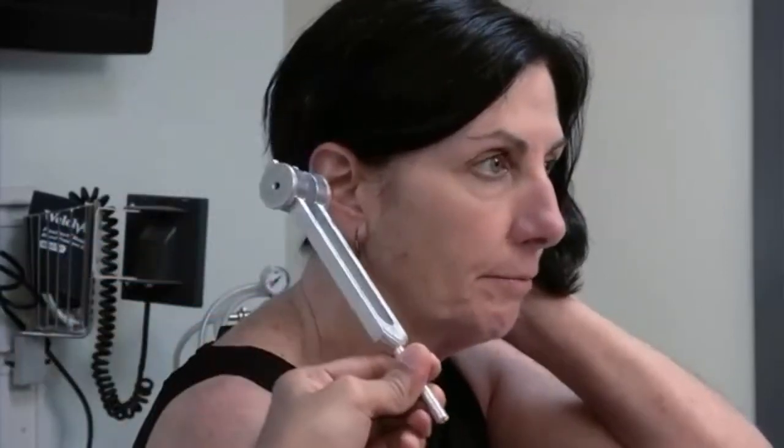When it stops, immediately place the still vibrating tuning fork 1 to 2 centimeters from the ear on that side to test air conduction. The vibration should still be audible unless conductive hearing is lost. Ask the patient to tell you when the sound is no longer audible. This shows the distance between the tuning fork and the ear when testing air conduction.